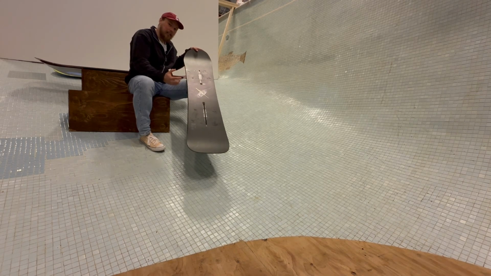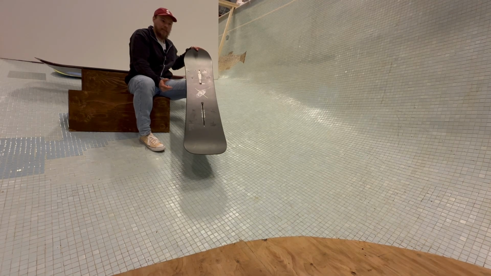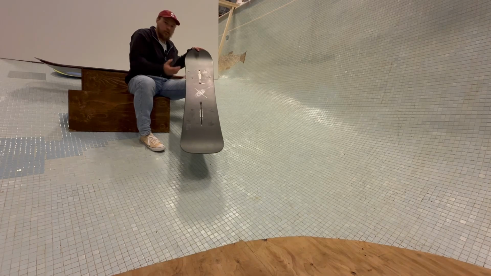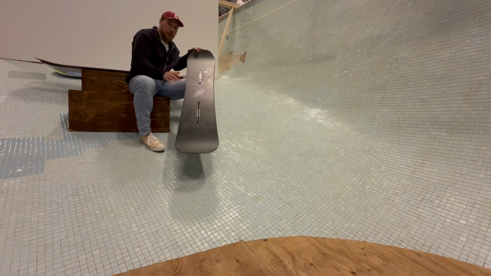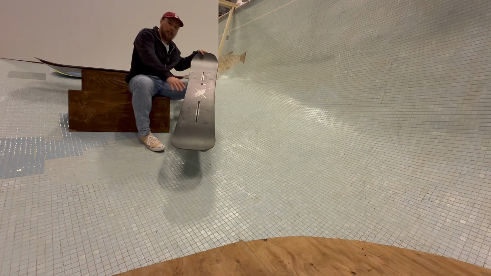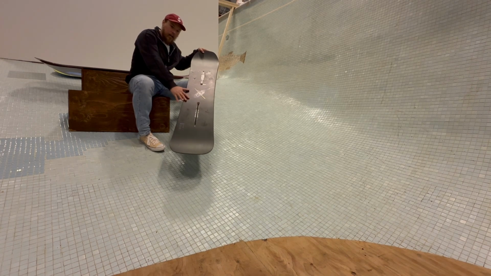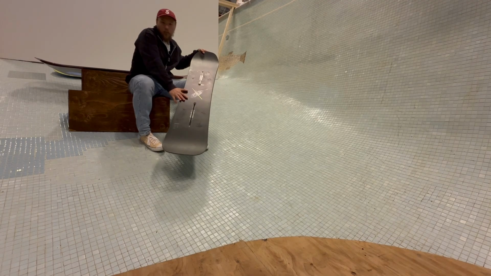So technically, in theory, if you're riding, let's say in a park or just doing a small jump and you want to do, let's say, a 180, you could certainly try and land on the other side, and the board will be riding fairly comfortably.